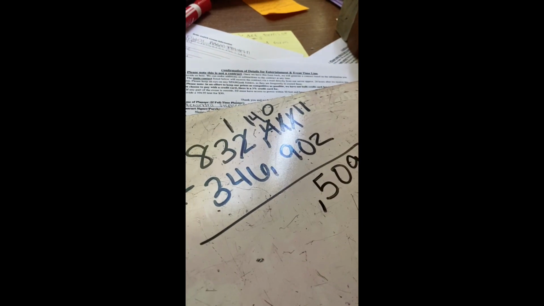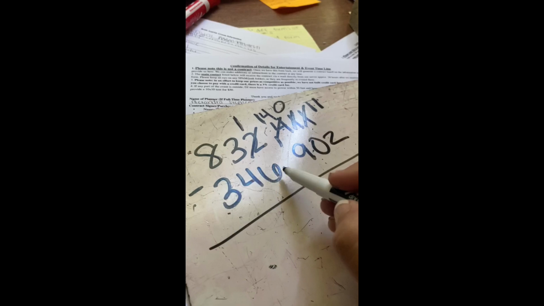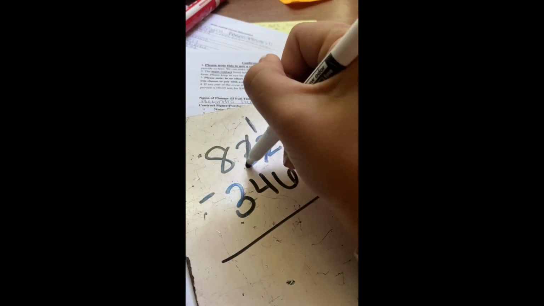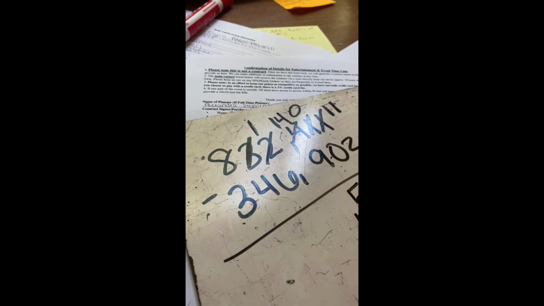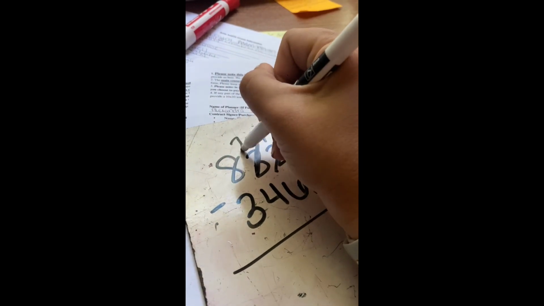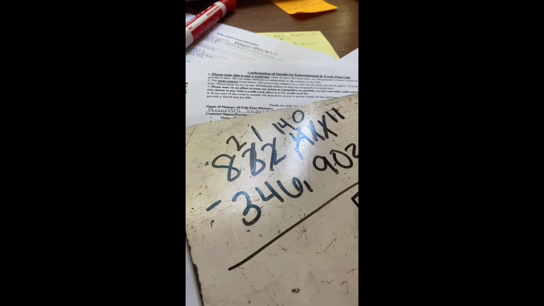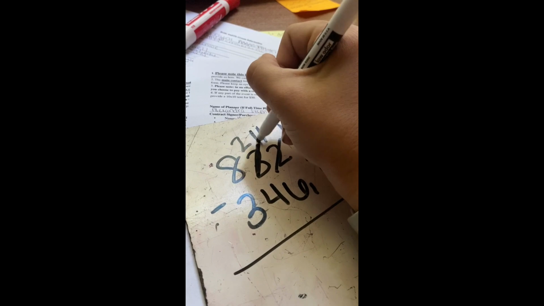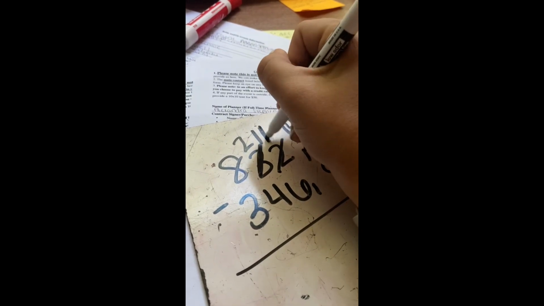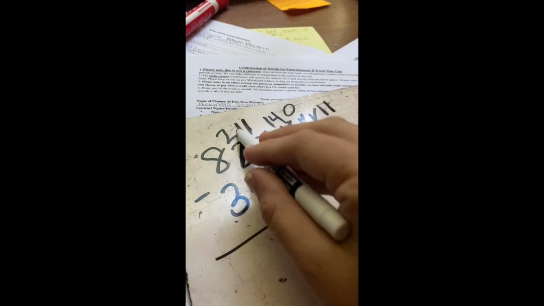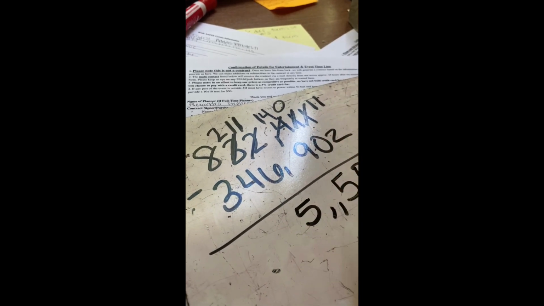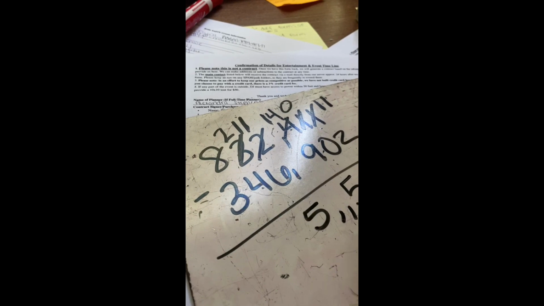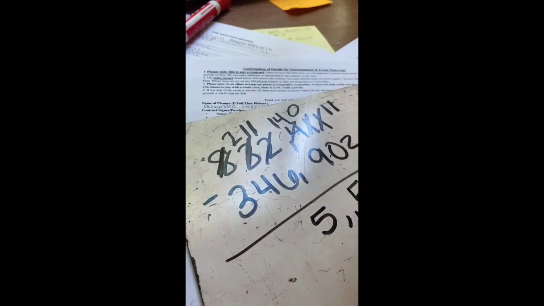1 minus 6, I can't do 1,000 minus 6,000, so I come next door to my 10,000s, and they give me one of the 10,000s, and I give it to the 1,000 I already have left. So 11 minus 6 is 5. 2 minus 4, I can't do it, so I go next door to my 100,000s.